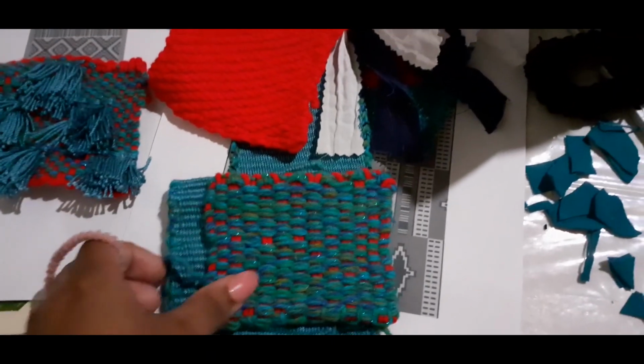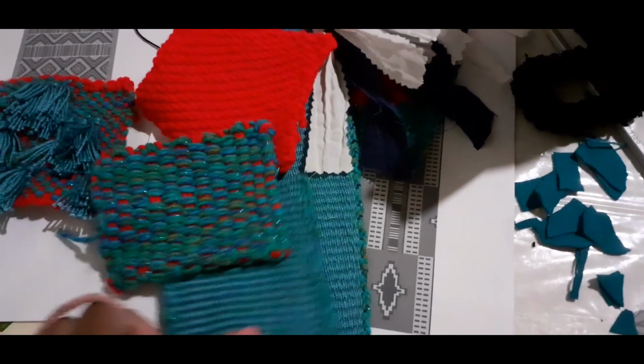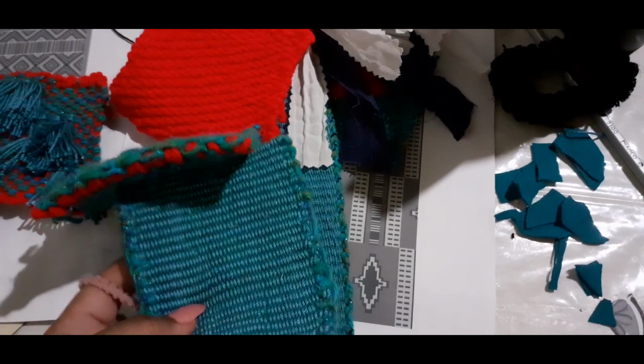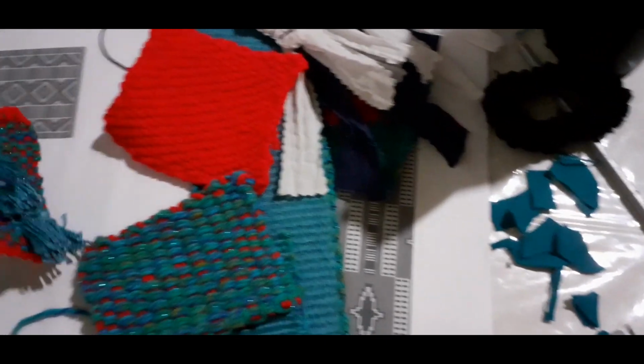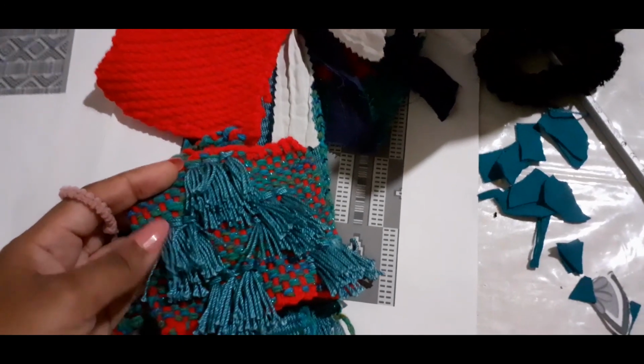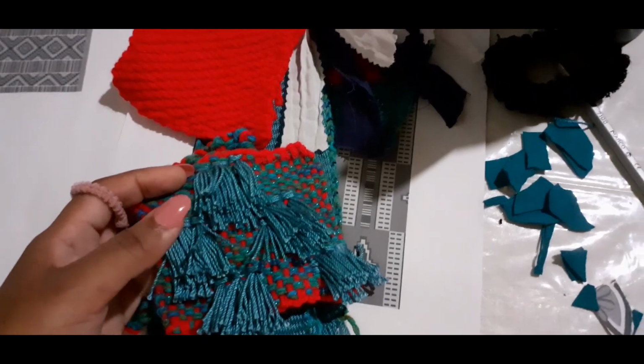And then this one is a basket weave. I think between this one and this one are my favorite of the normal non-fancy ones, and this one is my favorite of the fancier ones that we had to do. But I also did a unicorn. I'll show you guys that one later.